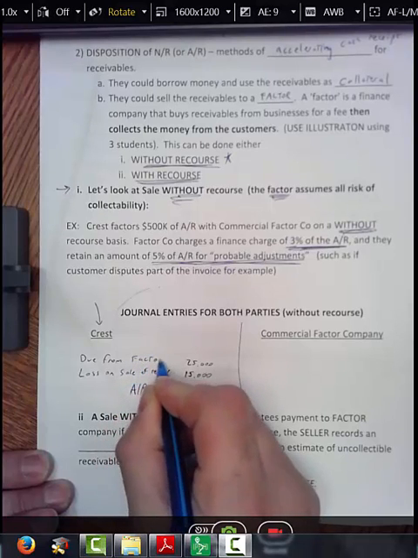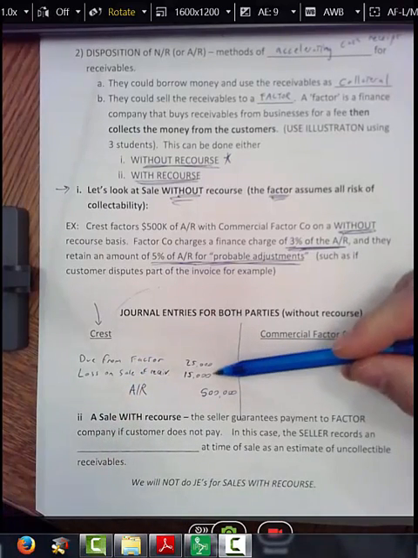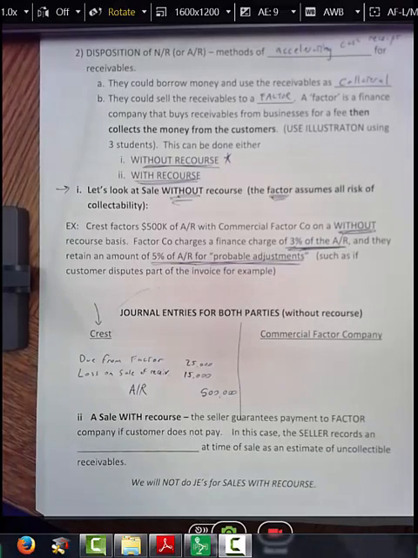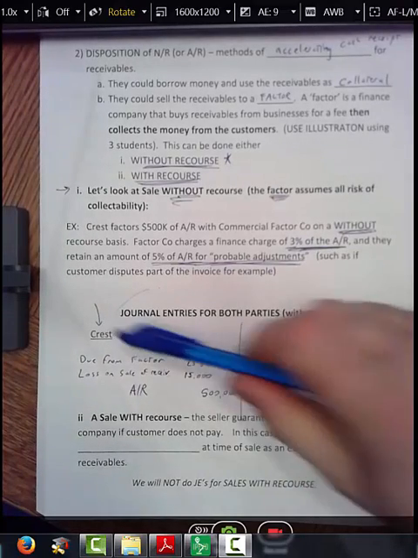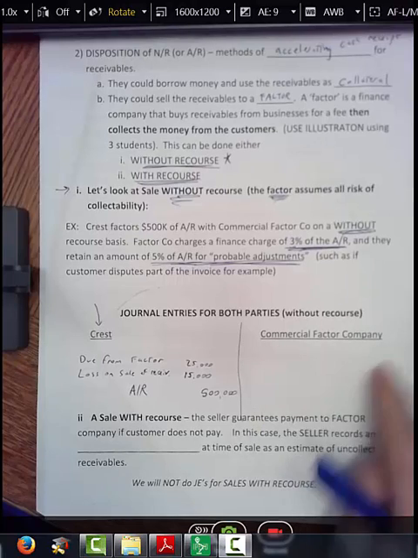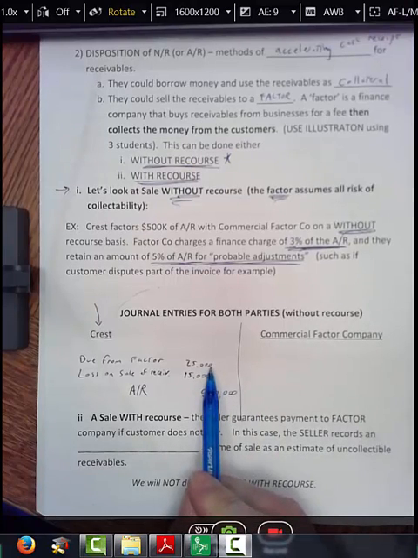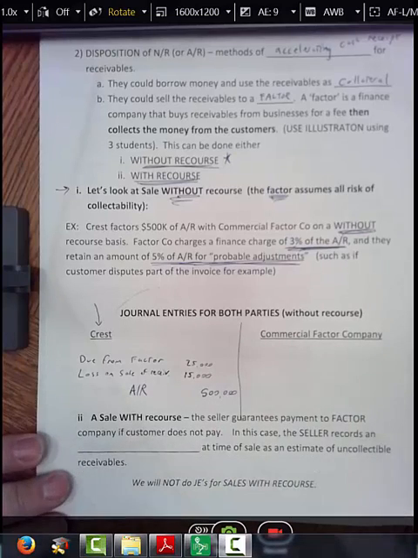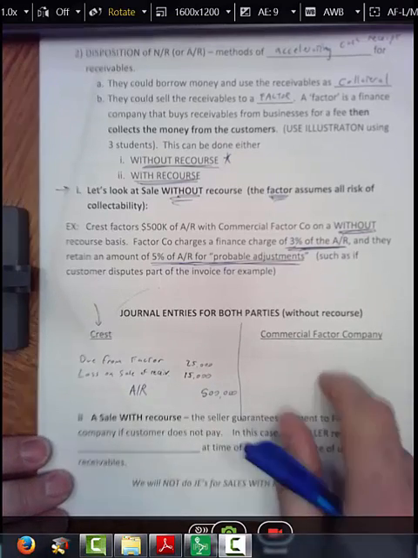Now, if the customer ends up paying the 500,000 to the factoring company and everything goes great, then Crest will get $25,000 back. The factor company keeps this amount so that if there is a dispute on some of that $500,000 or charge or something, then they're not having to go back and forth between themselves. And when we have both of these sets of journal entries, you'll see what I mean.